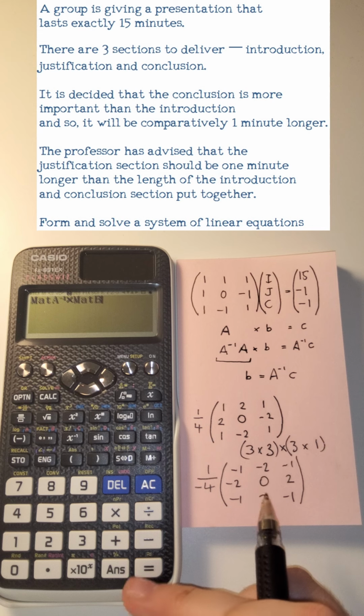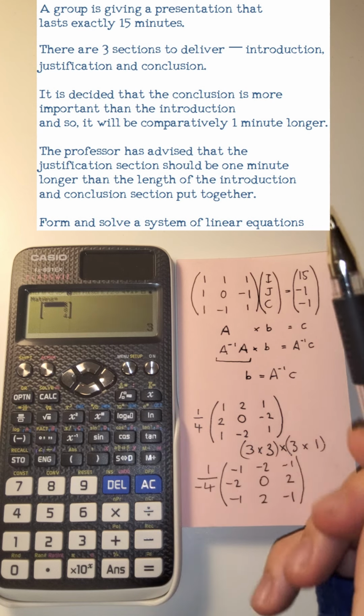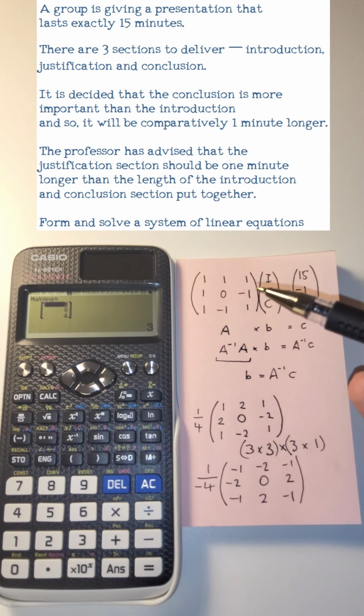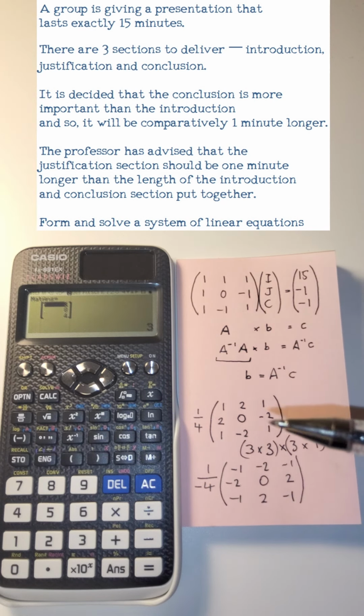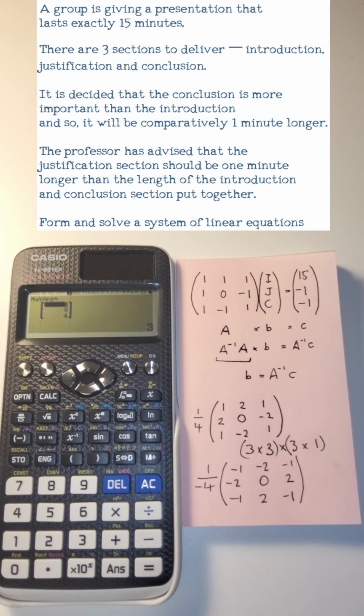When we press equals, magic. What do we get? 384. Okay, so that 384 is what we had previously when we were solving it with the simultaneous equations. That's taking a real life situation, turning it into equations, and then seeing a couple of ways that your calculator can solve systems of linear equations.